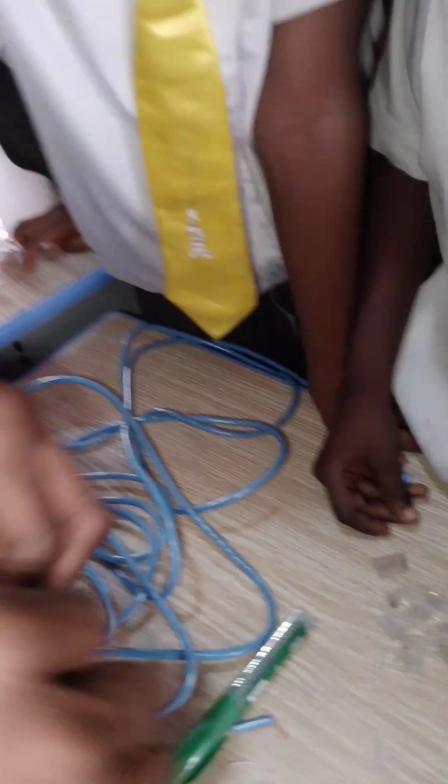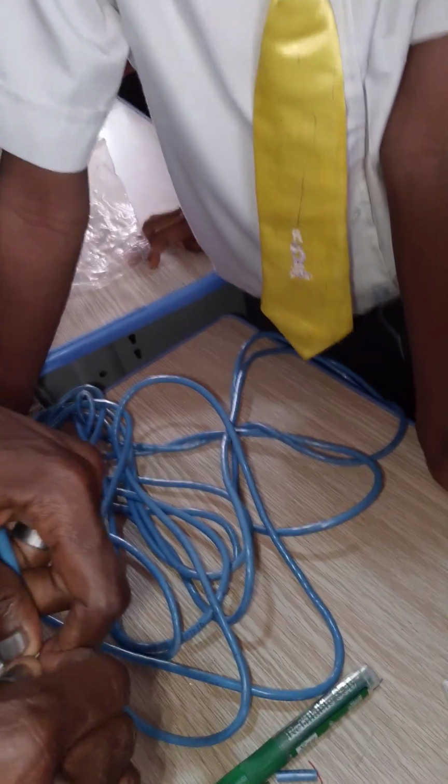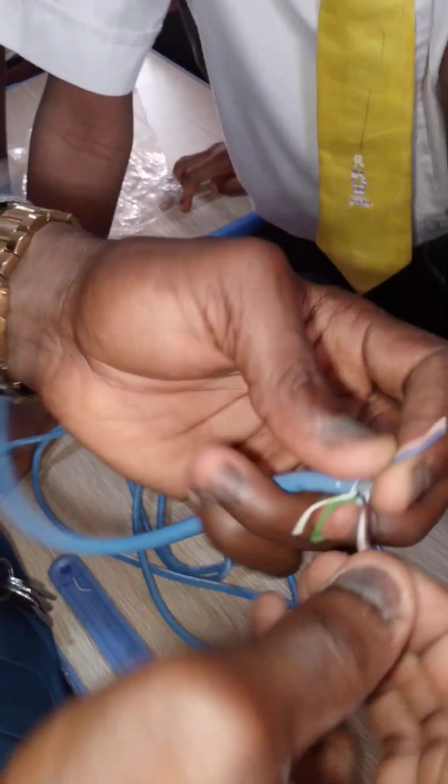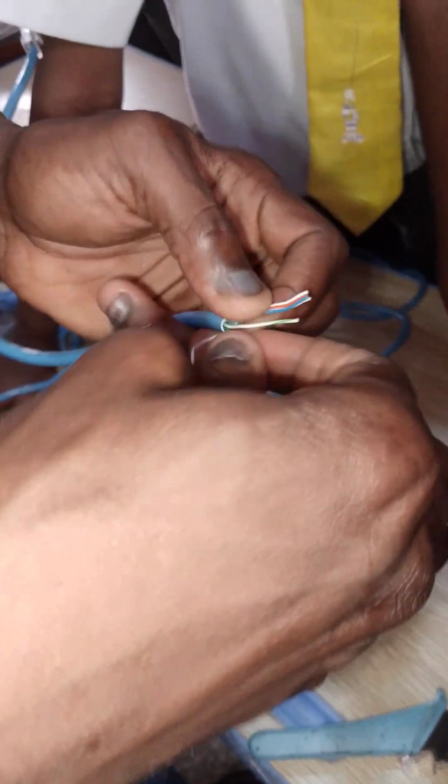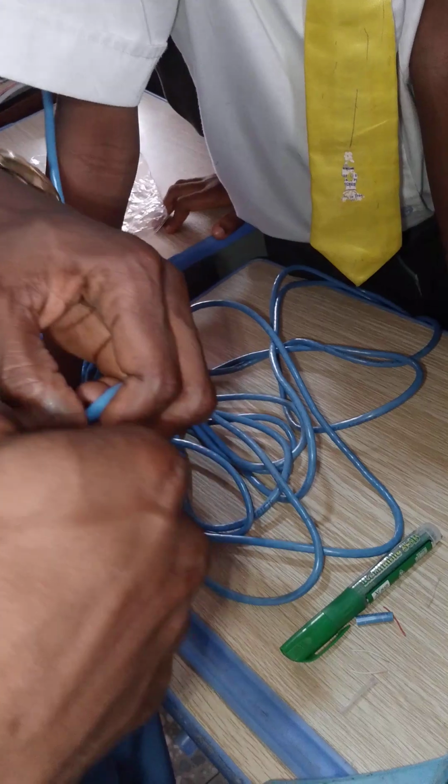White, blue. White, green, white, brown. Wait, brown. Don't cut it. White, brown.